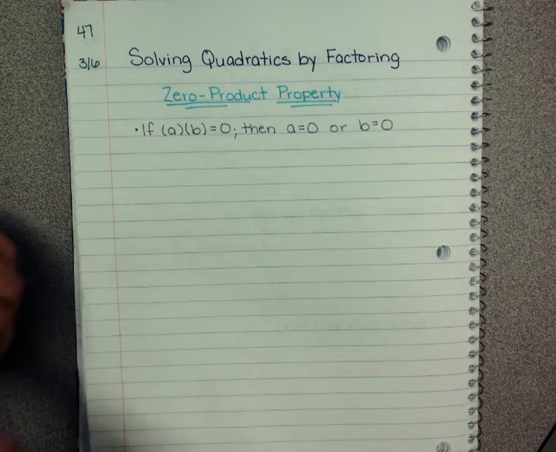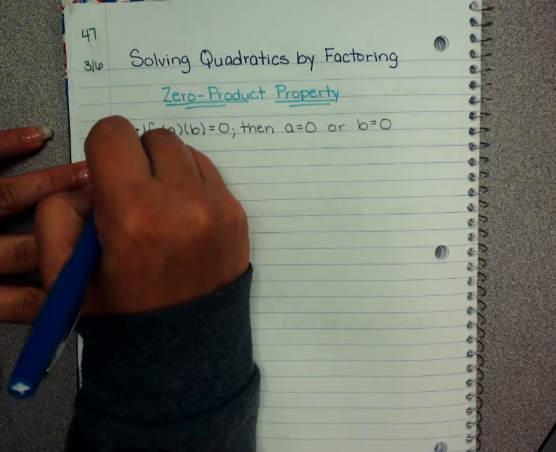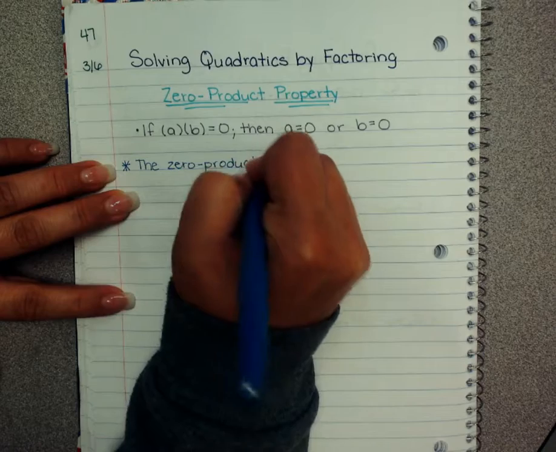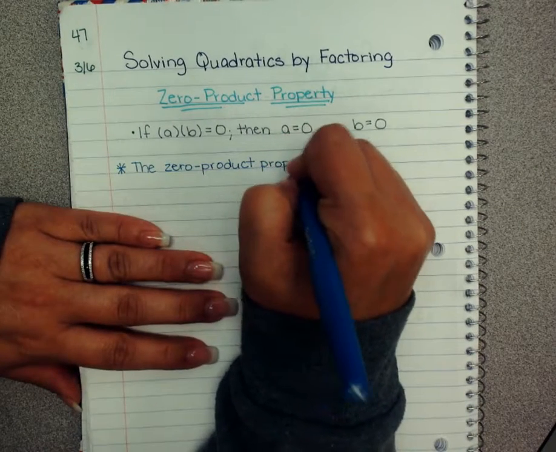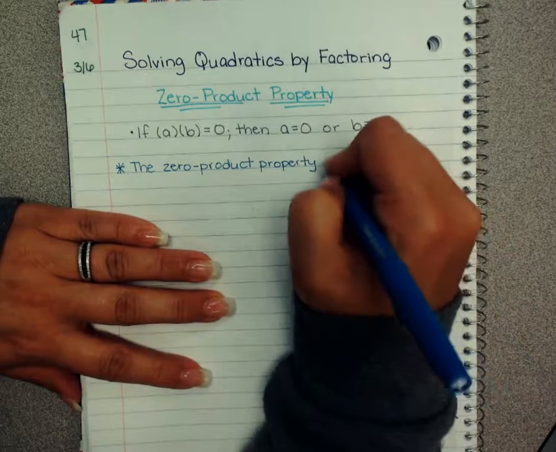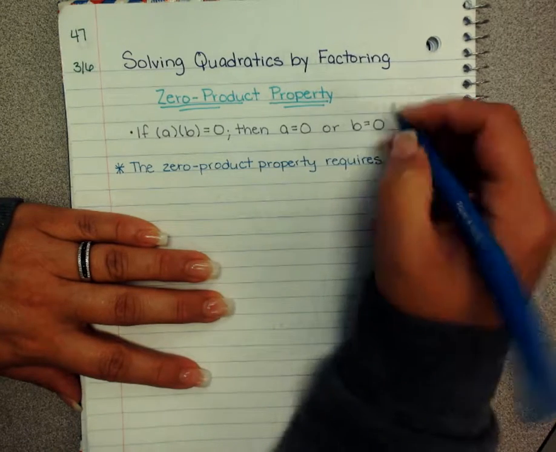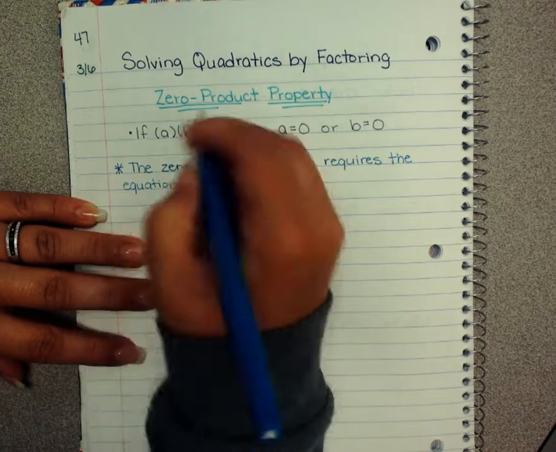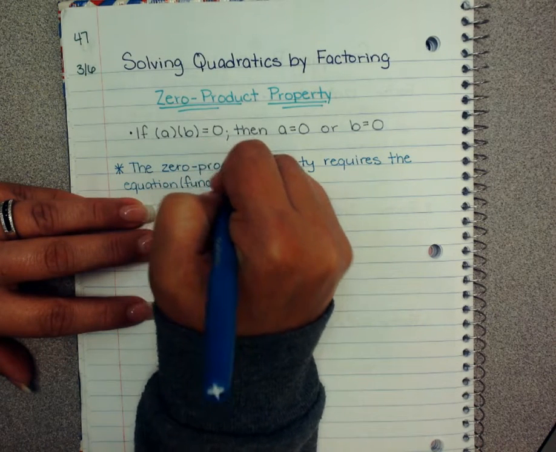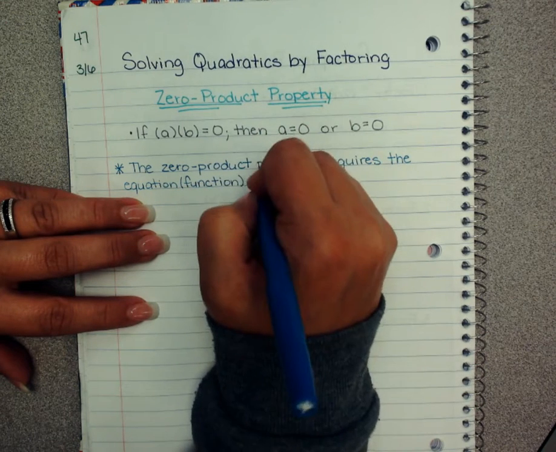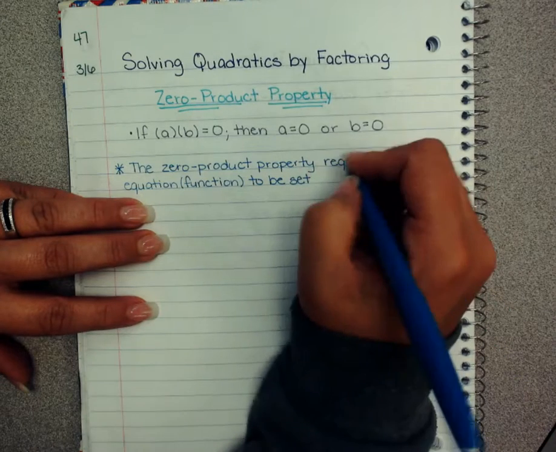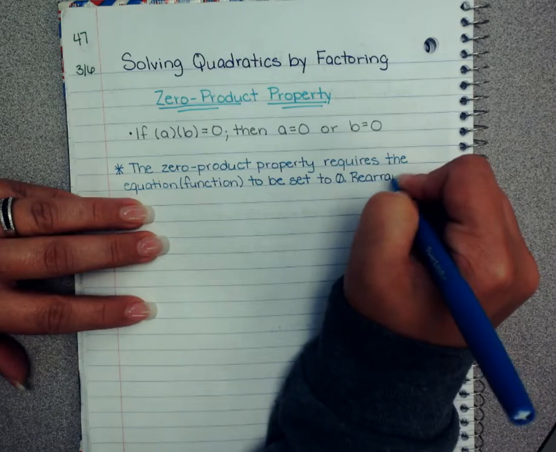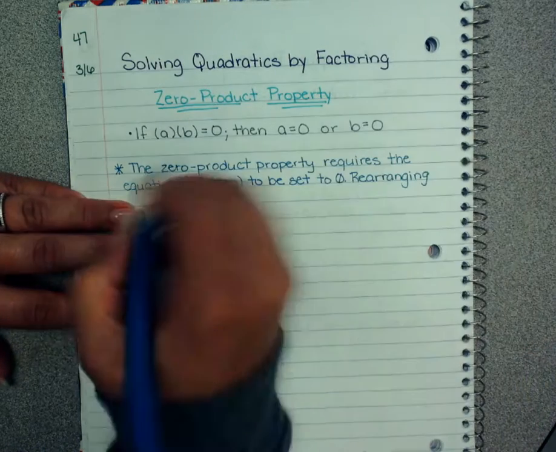Alright. A couple things we need to know about the zero product property. The zero product property requires the equation, or in our case function, to be set to 0. Okay. Rearranging may be necessary.